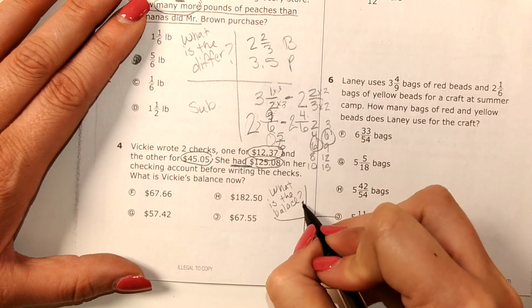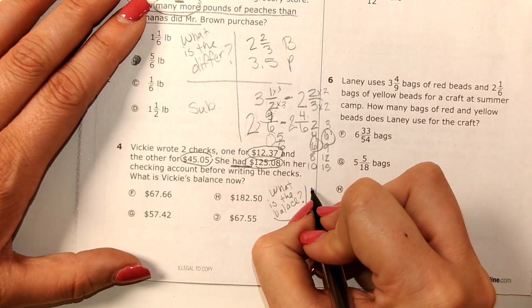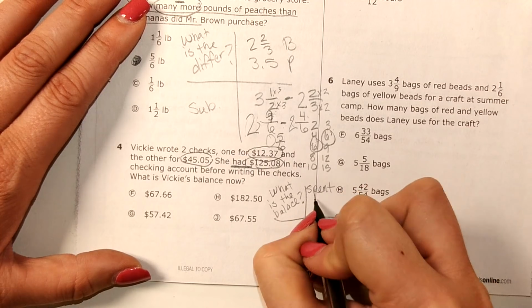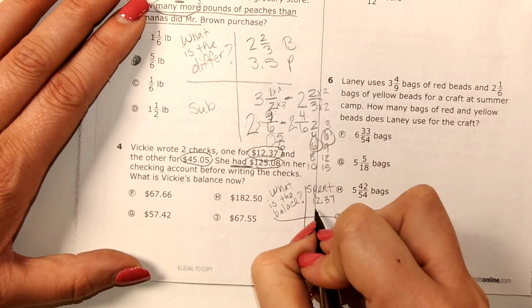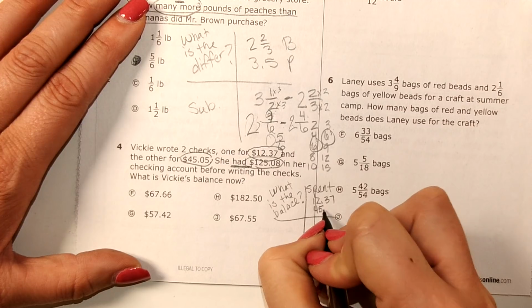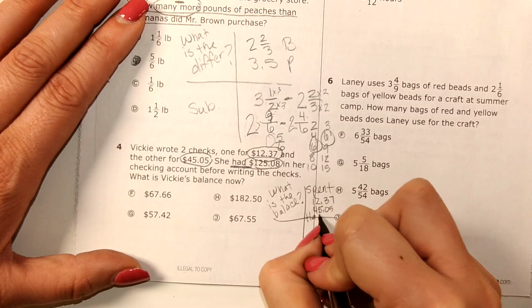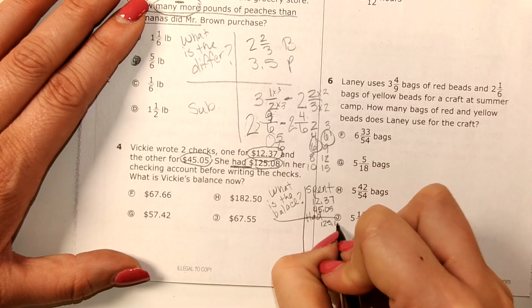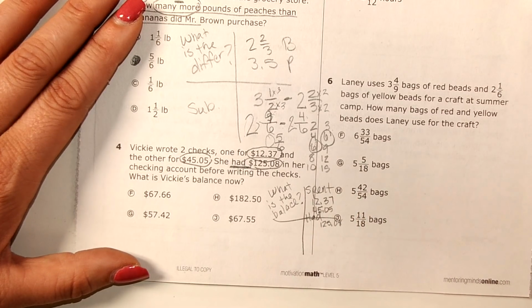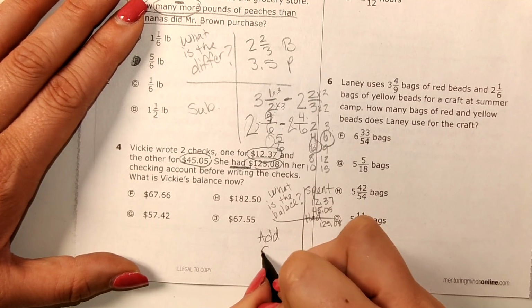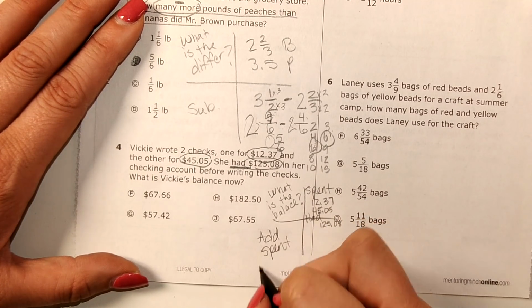That's my balance. Important information is that I spent, right, $12.37 and $45.05, and I had $125.08. Okay? So to figure this out, I've got to add up what I spent and then subtract it from what I had.